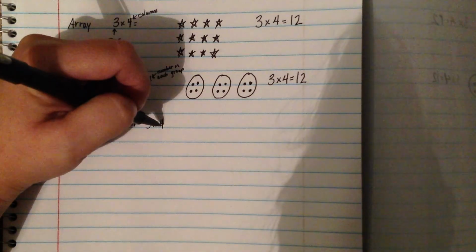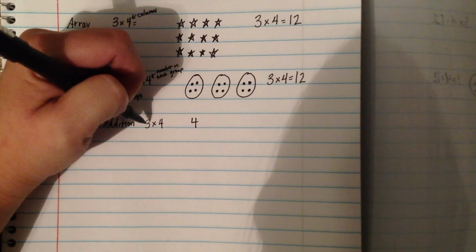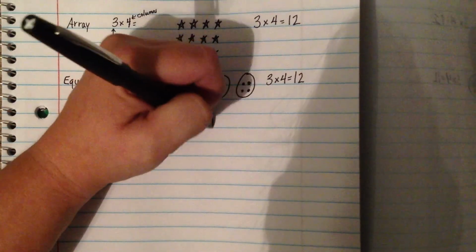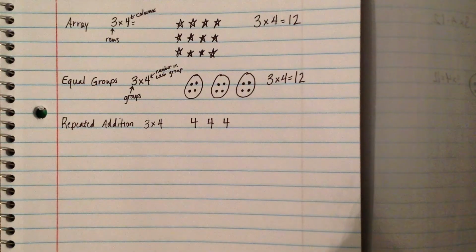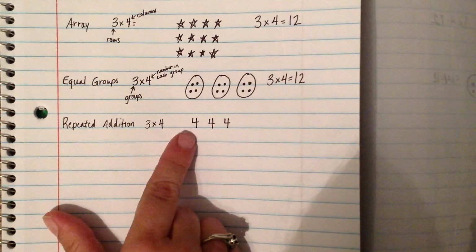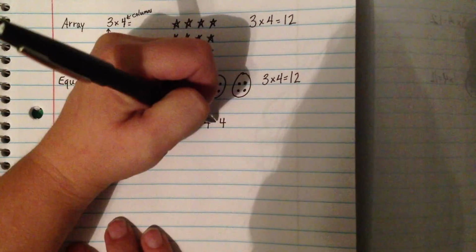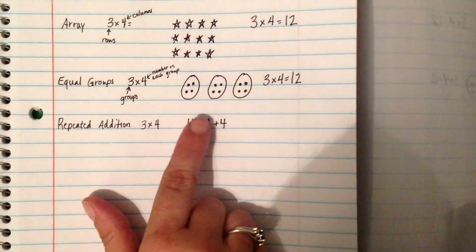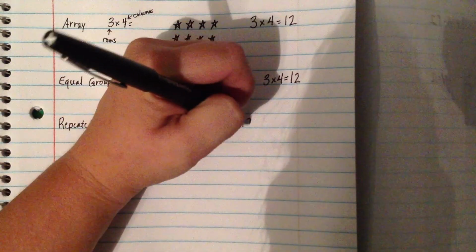So it says I'm going to take the number 4 and I'm going to repeat it 3 times. So there's 1, 2, 3. I took the number 4, I repeated it 3 times, and because it's repeated addition, I'm going to put my addition signs in, and I can now add 4 plus 4 plus 4, which I know again equals 12.